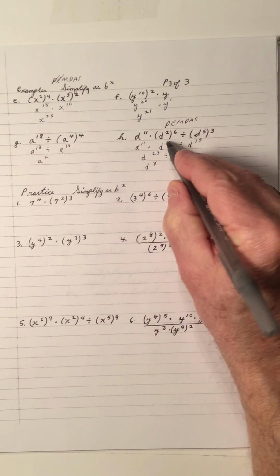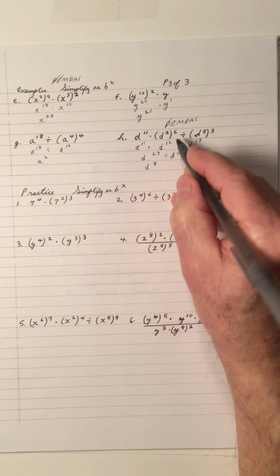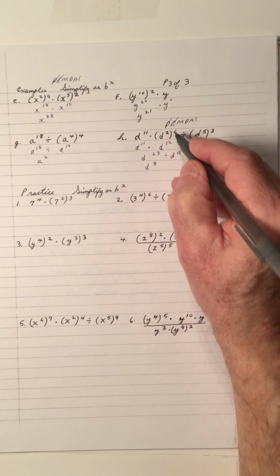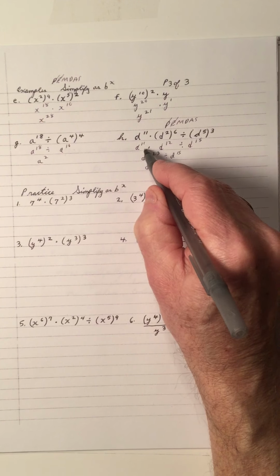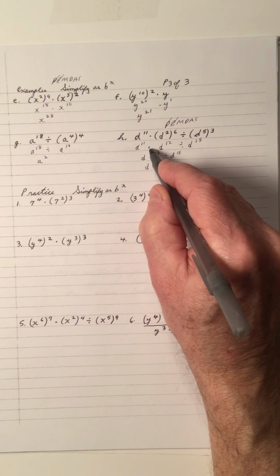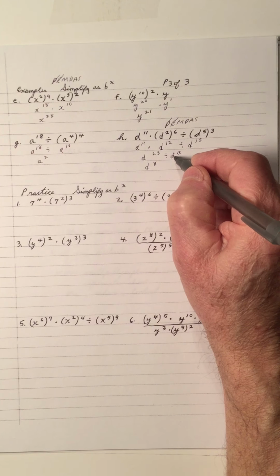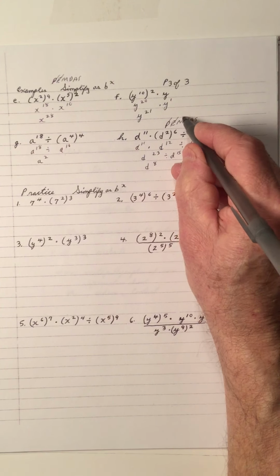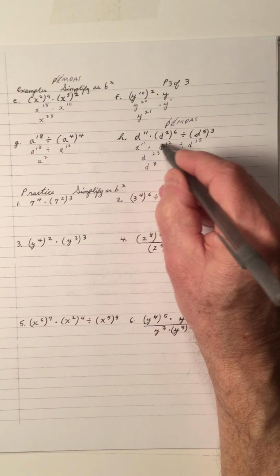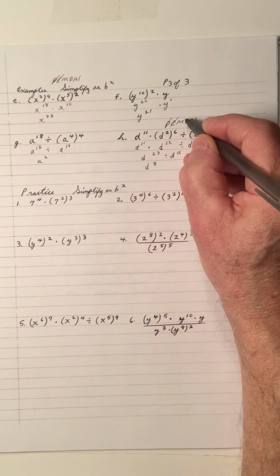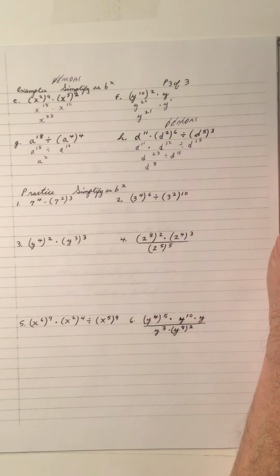PEMDAS. We do the inside of the brackets first, it's done. We do the exponents next, that's when we multiply the powers. And we did the multiplication and division left to right, so I multiplied these two first to get 23, and then I divided after, subtracted the exponents. Because when you multiply like bases, you add the exponents. When you divide like bases, you subtract. So that's done, and there's nothing left.